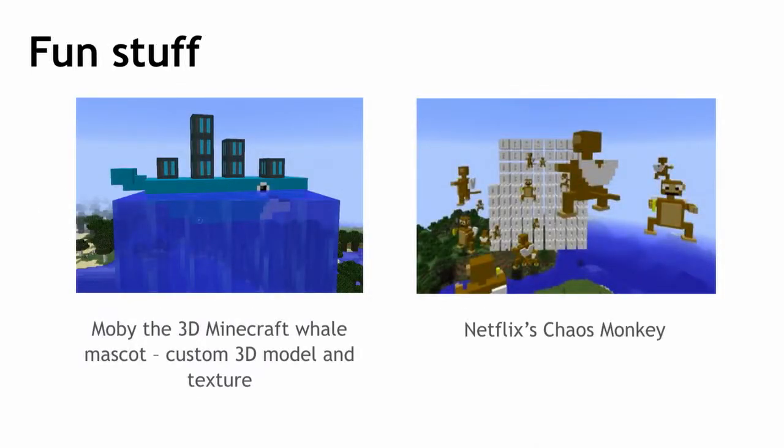Some fun stuff he did. The one on the left side is where he built a 3D Minecraft model of Moby. So he built it using some tools and basically exported a PNG and a bunch of Java files. So he imported that entire 3D model, and then what you could do is, wherever you're going in the game, you can spawn a bunch of Mobys, and they'll be floating around in the ocean. So that was pretty cool.